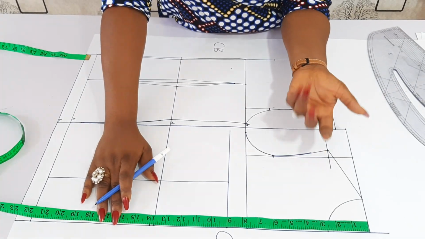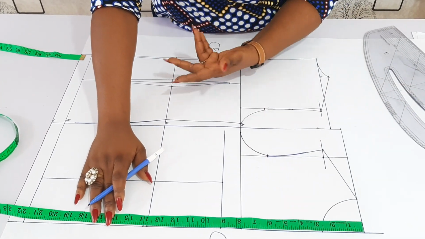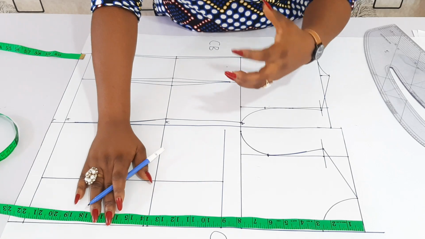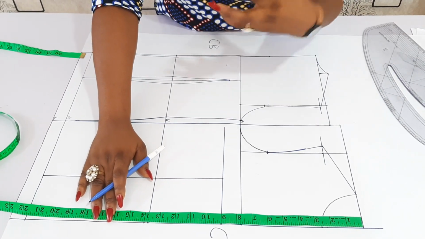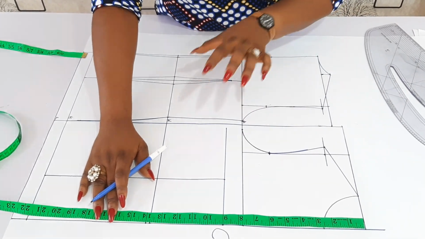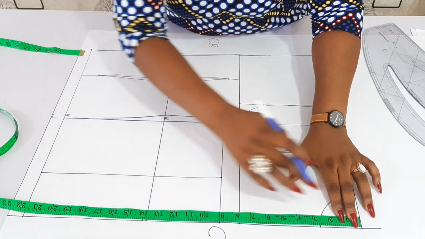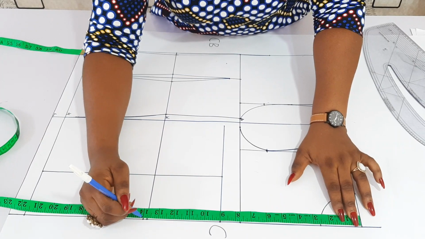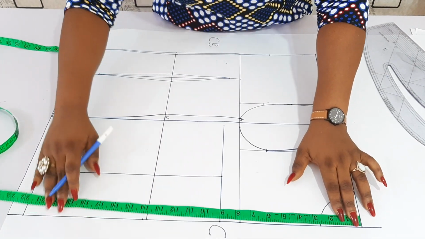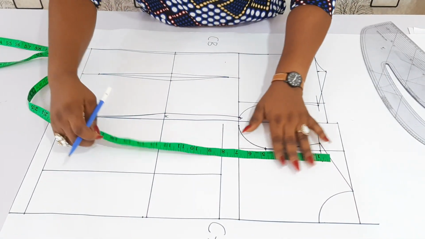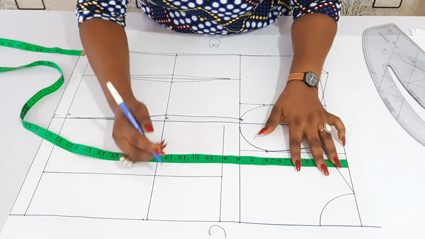For a plus size person like me, the difference for mine is 1 inch. So it is your bust, it is how busty you are that determines the difference in your front and back waist. So for her now, it is just 1/4 inch because from the edge now, we have 14 inches here. So I'm going to mark that into a straight line. 14.